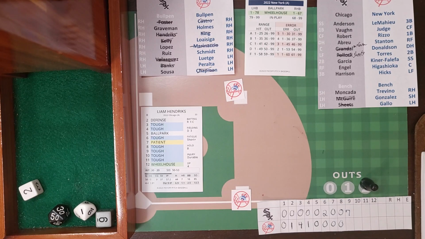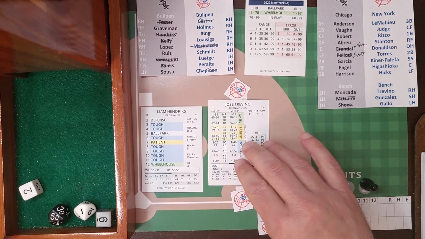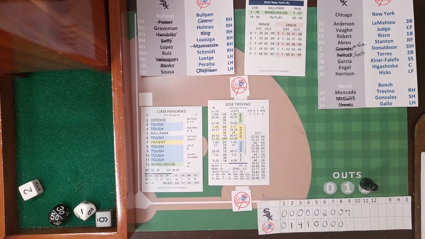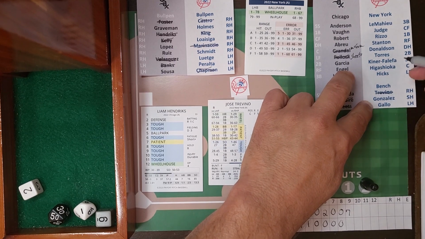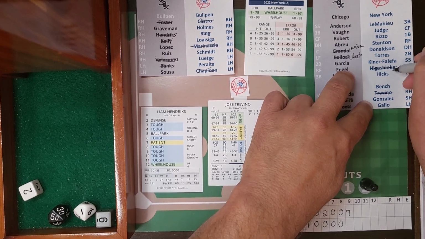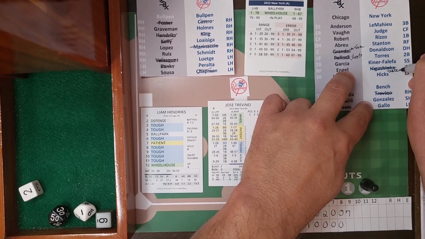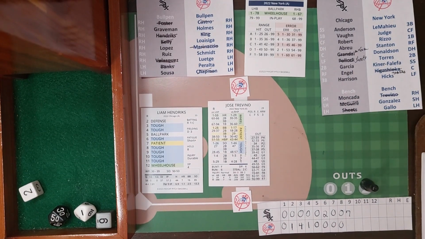boy, who do you go to here? Higashioka is 0 for 3, struck out twice. Gonzalez is a switch hitter. Gallo's a lefty. Trevino is, well, they're going to use Trevino. He's a better hitter than what's on the bench. And he would stay in the game to catch if it went extra innings. So Trevino will come in and hit for Higashioka, as Aaron Boone tries to pull out all the stops.